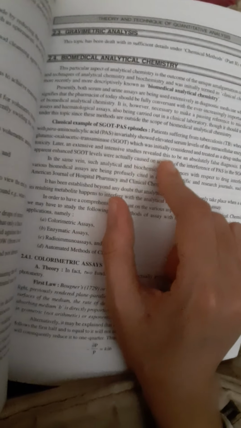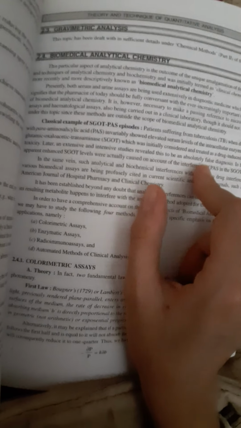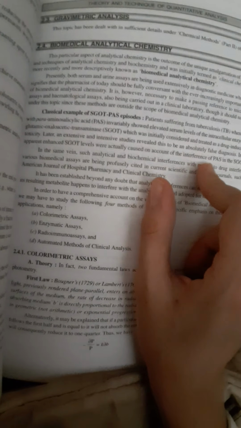Later, extensive and intensive studies revealed this to be an absolutely false diagnosis. In fact, the apparent enhanced SGOT levels were actually caused by the interference of PAS in the SGOT assay.